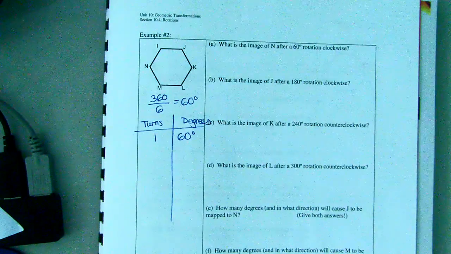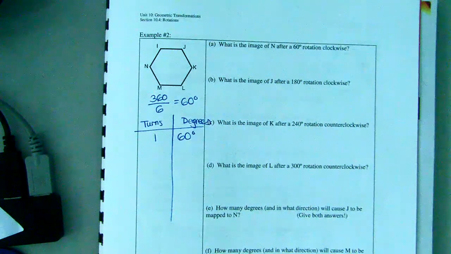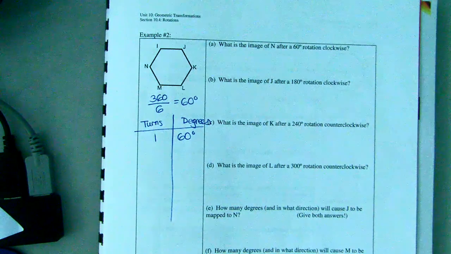Well, no, okay. Once you have this answer, you can do 2 times 60. And then 3 times 60. 4 times 60 to get the rest of those. We're still working on this, Will.